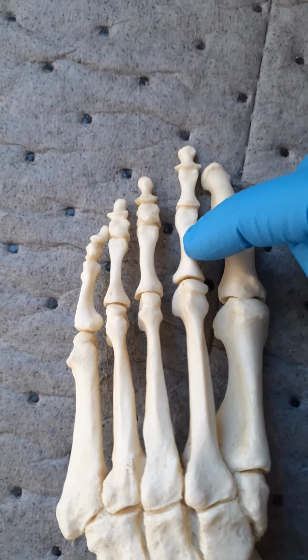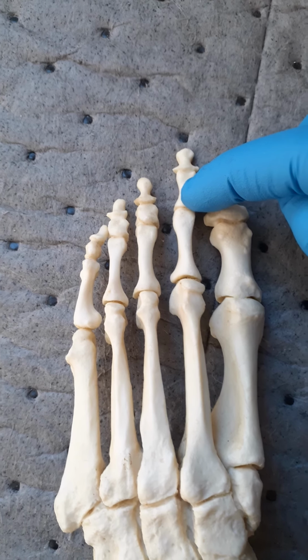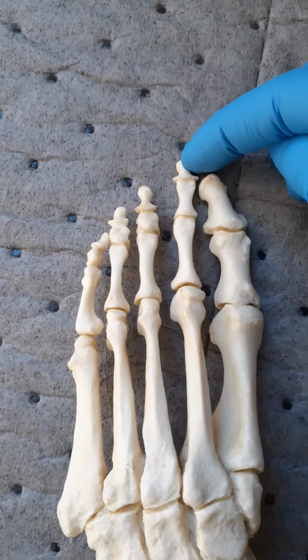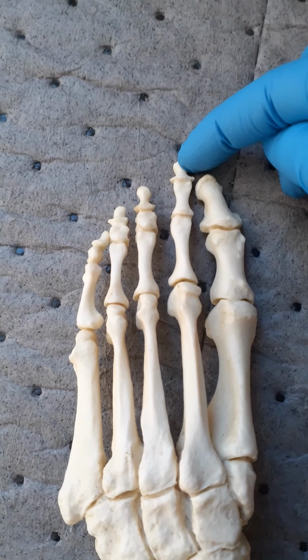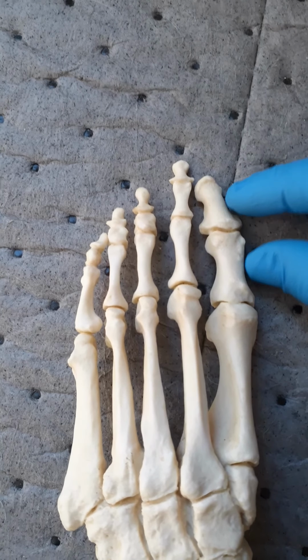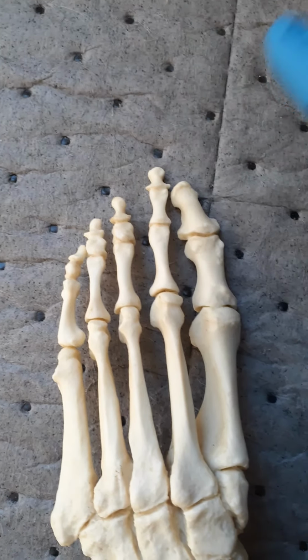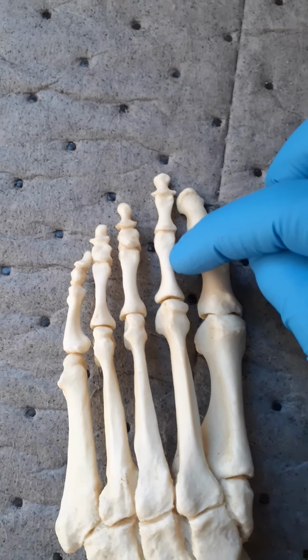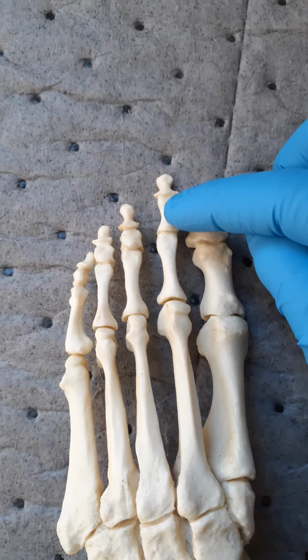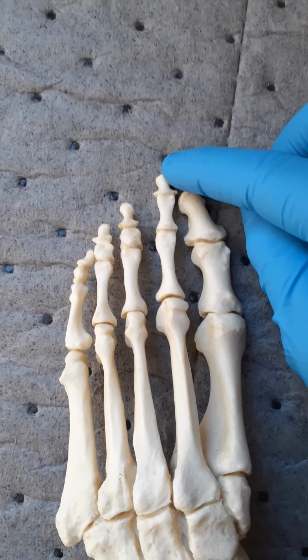Next, we have the proximal, middle, and distal phalanges. Note that the hallux is the only one with 2 phalanges. The rest of the toes have 3 phalanges. So again, the proximal, middle, distal phalanges.